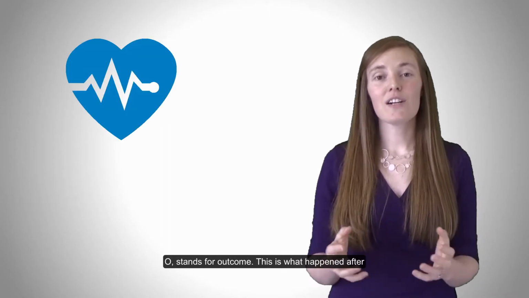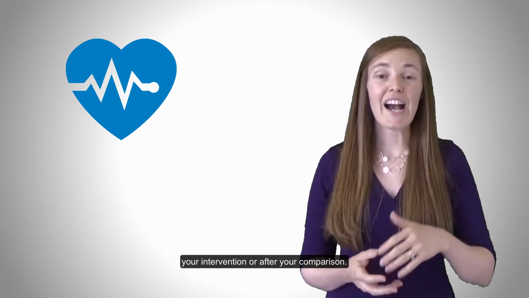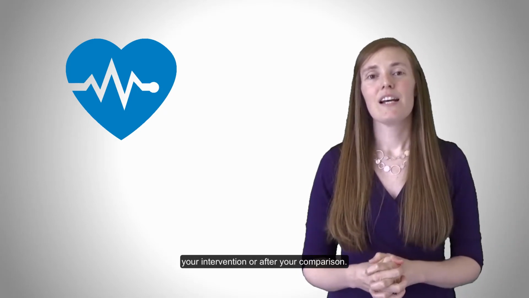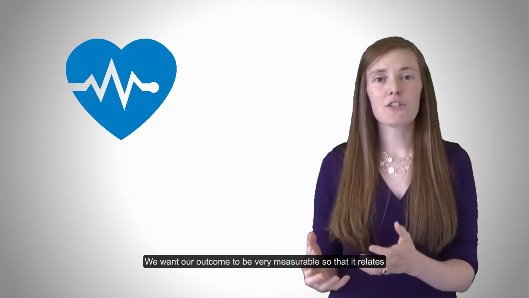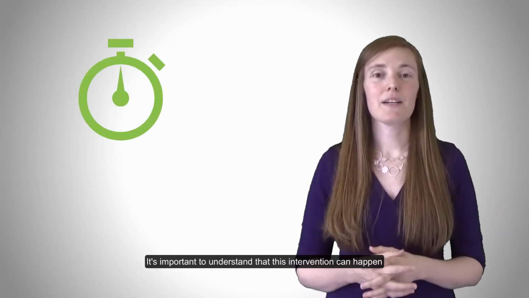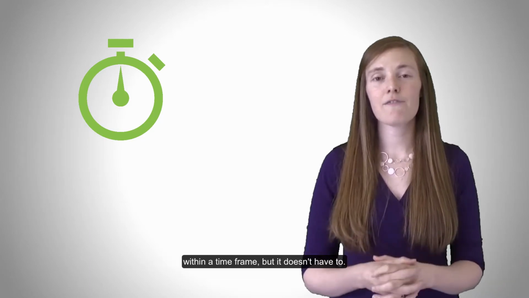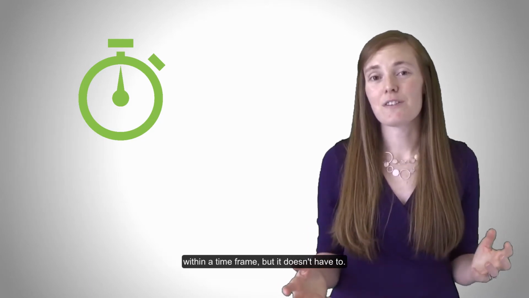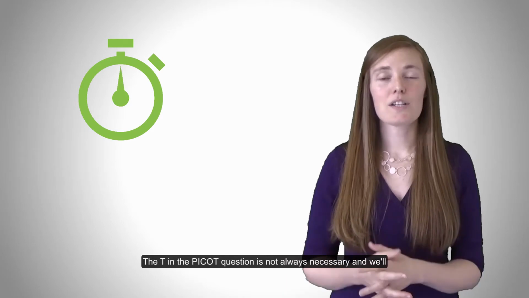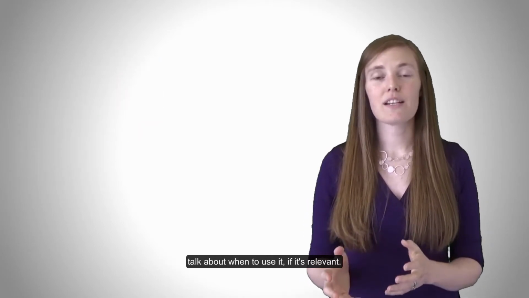O stands for outcome. This is what happened after your intervention or after your comparison. We want our outcome to be very measurable so that it relates to our problem. Finally, the T stands for time. It's important to understand that this intervention can happen within a time frame, but it doesn't have to. The T in the PICOT question is not always necessary, and we'll talk about when to use it if it's relevant.